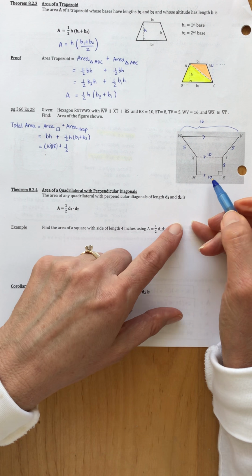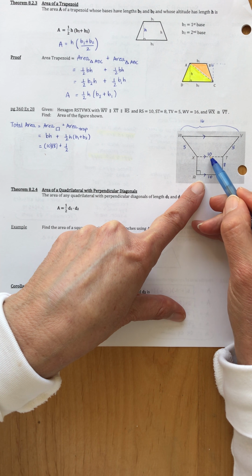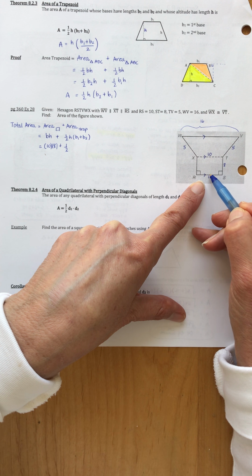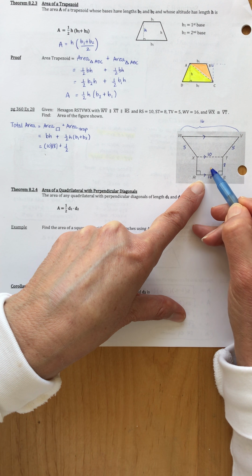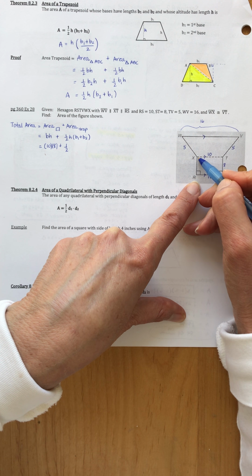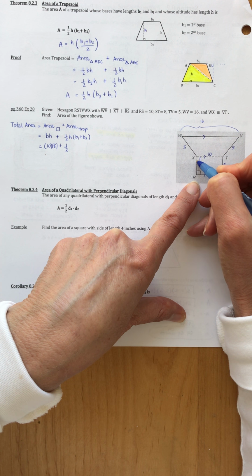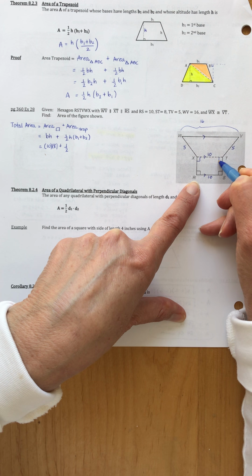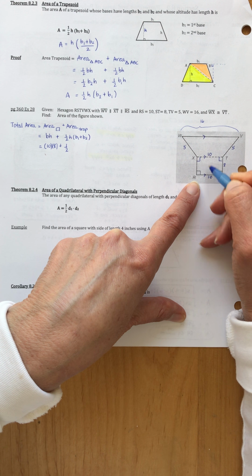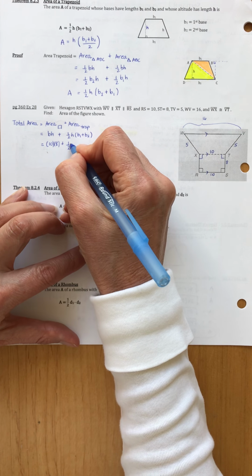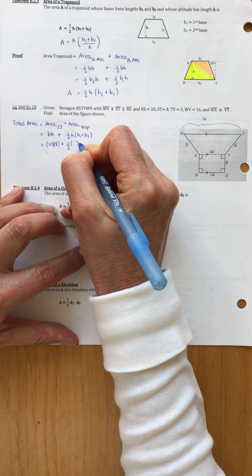Well, we know we have a rectangle because we know these two lines are parallel. Because they're parallel, that means that these two angles have to be supplementary. So that means that this would be a right angle and this would be a right angle. So we know that the opposite sides have to be the same. So I'm going to leave a space for h like this.